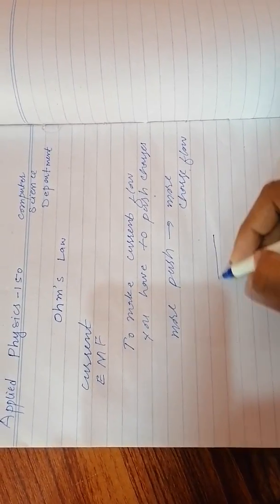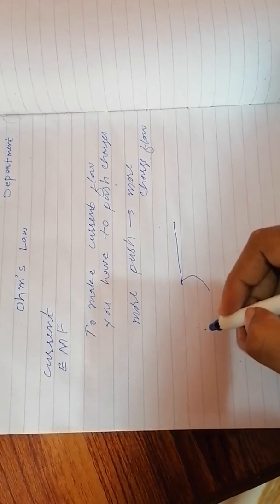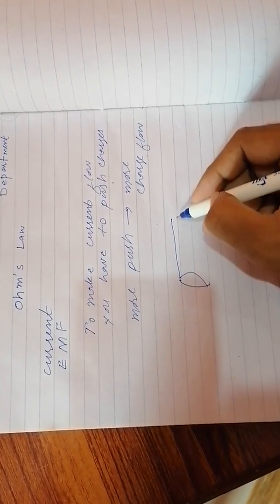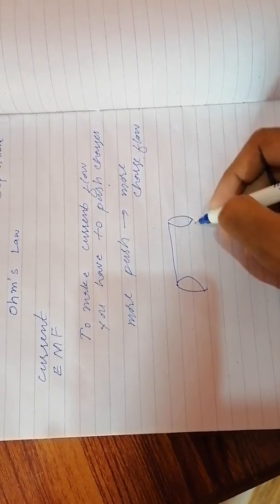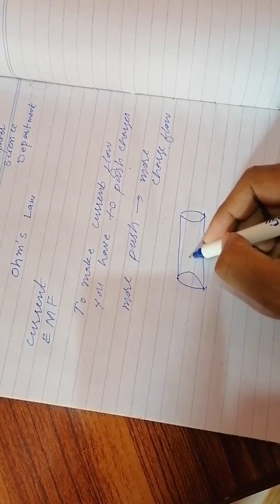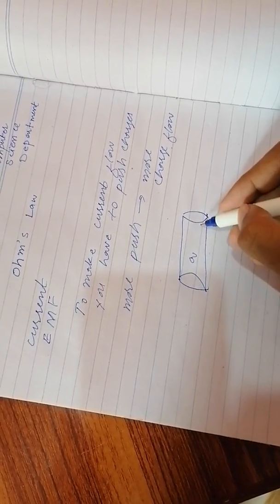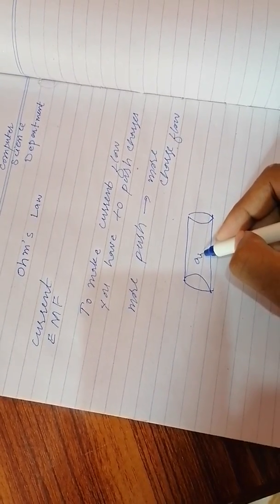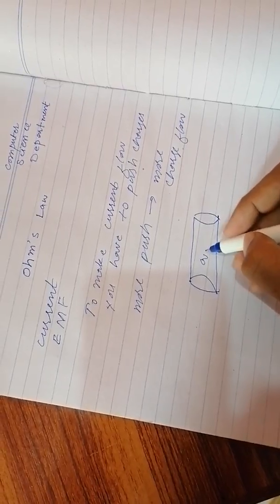So, whenever we have a conductor, any conductor like this, if we want to make flow of charges, for example, charges are present inside the conductor.